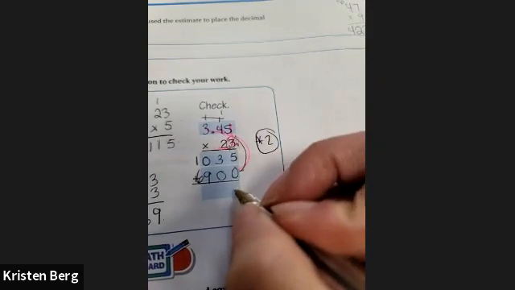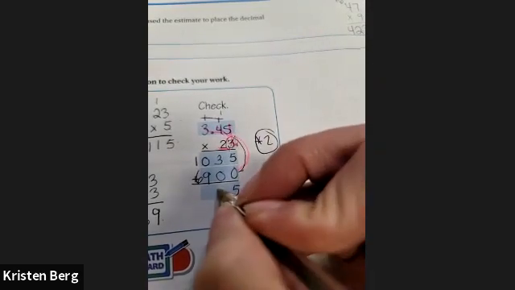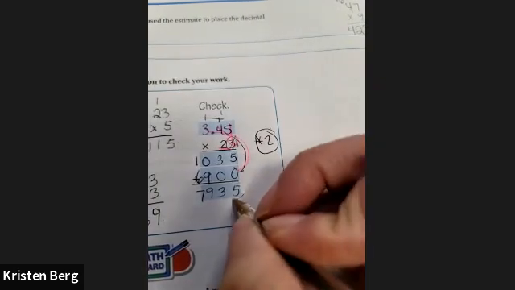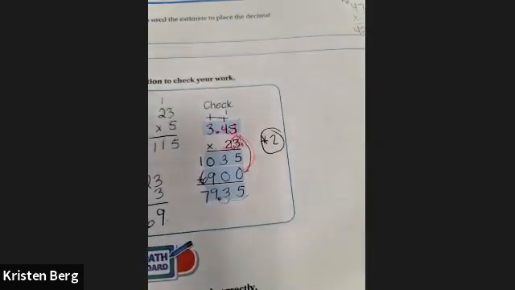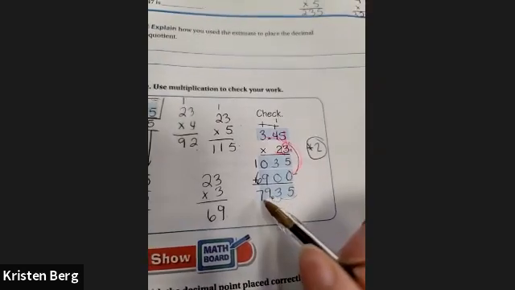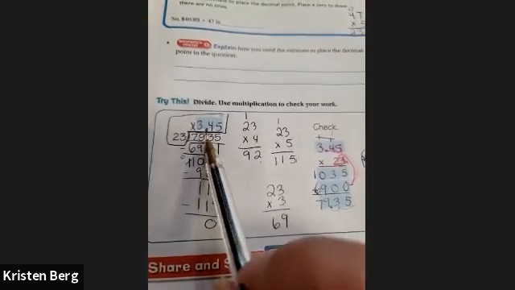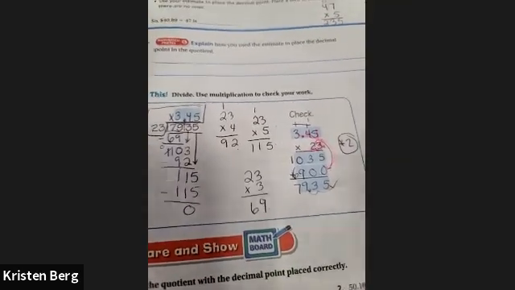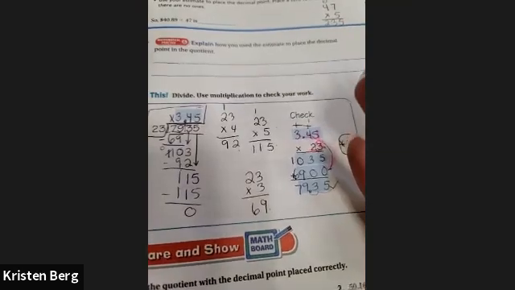So then when you add this all up, this would be a 5, a 3, a 9, and a 7. And make sure you bring it in 2 places. Your answer is 79 3/500. And was that your original dividend? It sure was. So therefore we checked it. So I just wanted you to know how to go about doing that as well.